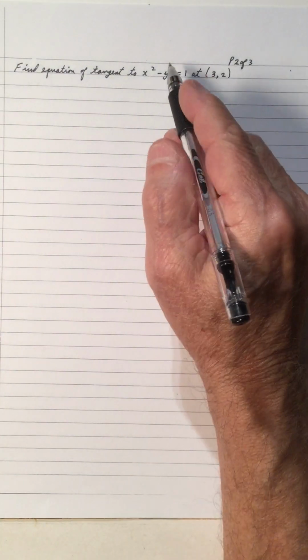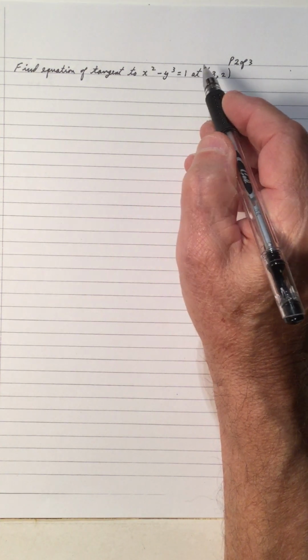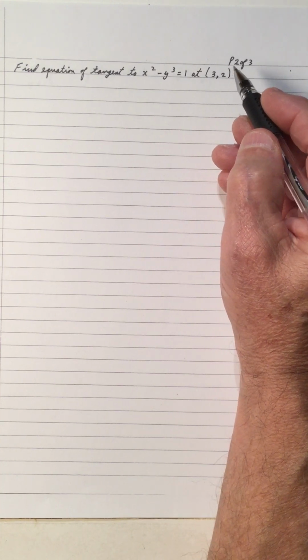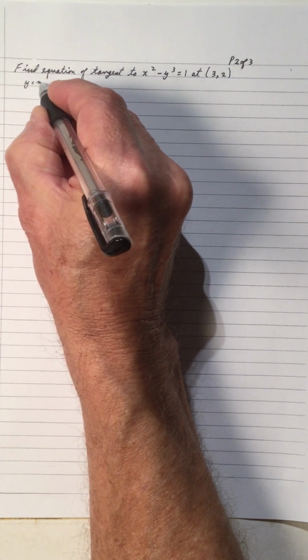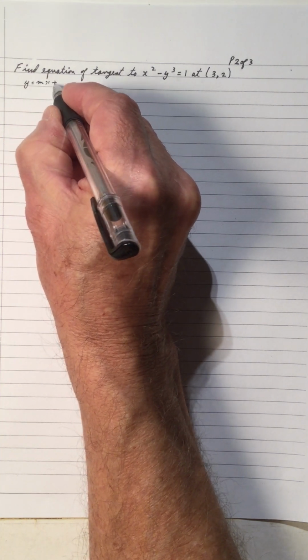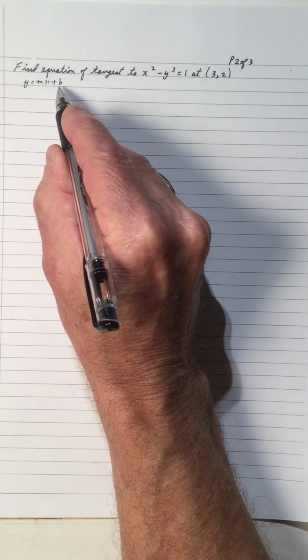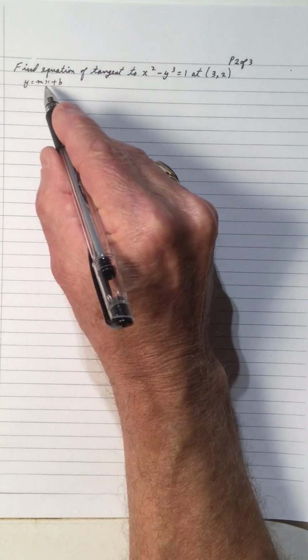Find the equation of a tangent to x squared minus y cubed equals 1 at (3, 2). So to find the equation of a tangent, I would need to have y equals mx plus b, where m is the slope and b is the y-intercept. In order to have that, I have a point, so the x and y go in.